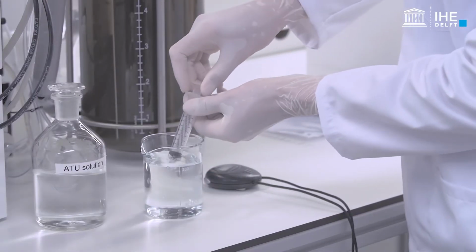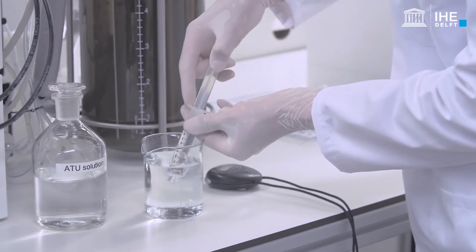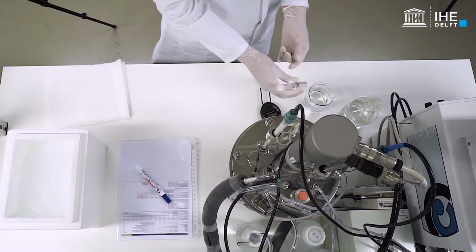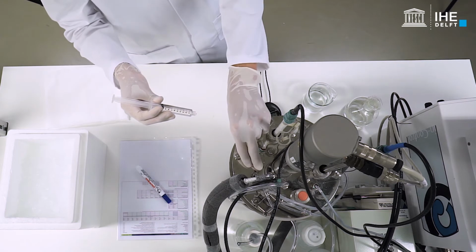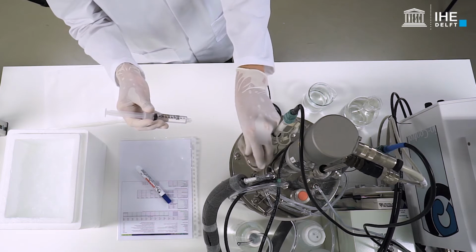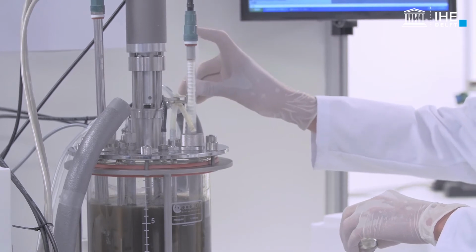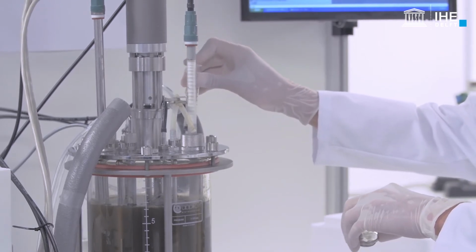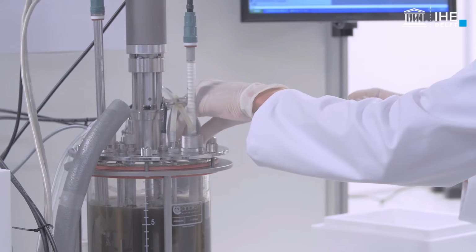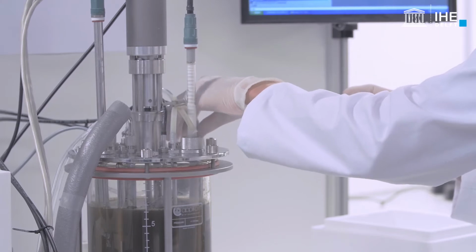If desired, allylthiourea, ATU, can be added. ATU will inhibit nitrification when the sludge is aerated. Usually, 20 milligrams per litre of ATU are sufficient to inhibit nitrification. After the addition of ATU, close the reactor.